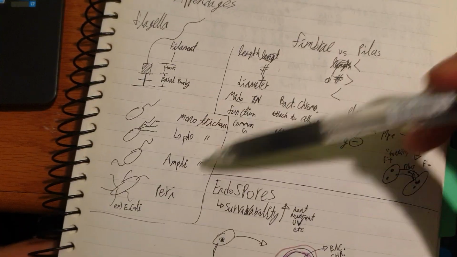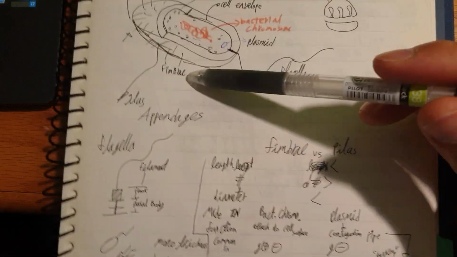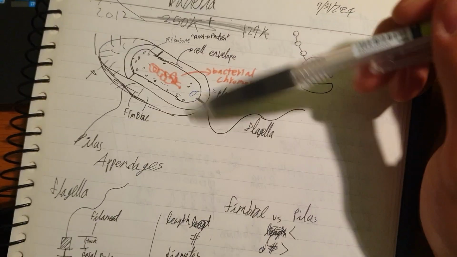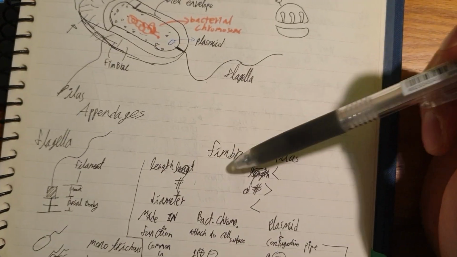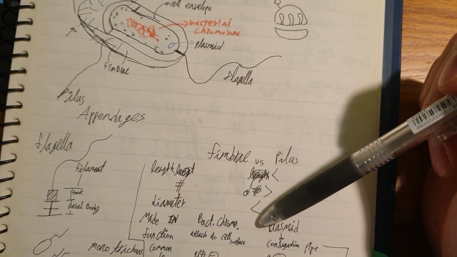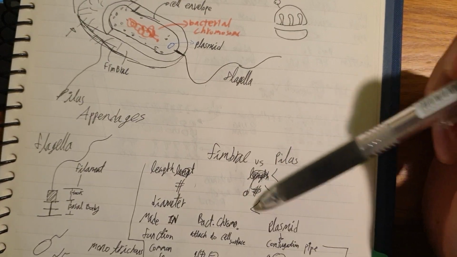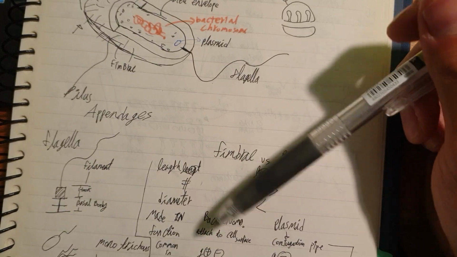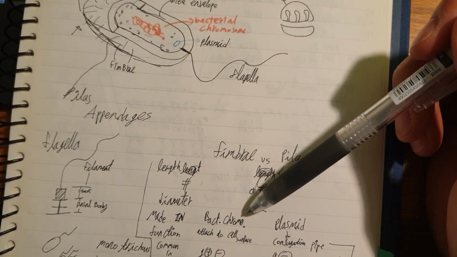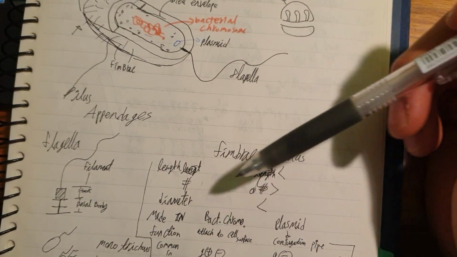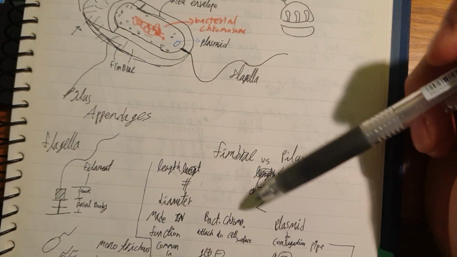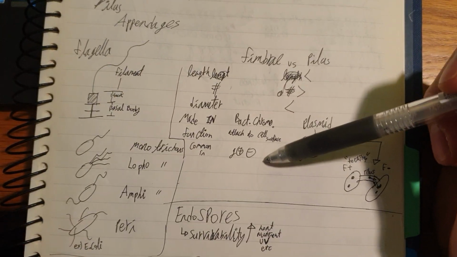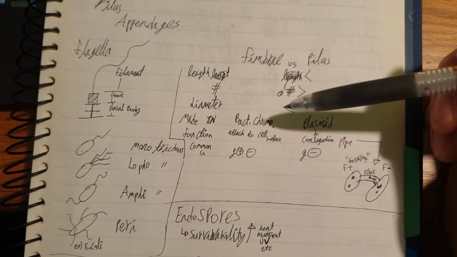And for fimbriae and pilus, fimbriae, we have a whole bunch of them, and they're shorter, right? So they are shorter in length and smaller in diameter, but there are more of them, and they are made in the bacterial chromosome. They use those fimbriae to attach to different cell surfaces, and they're most common in gram-positive and gram-negative, so in both types of bacteria.